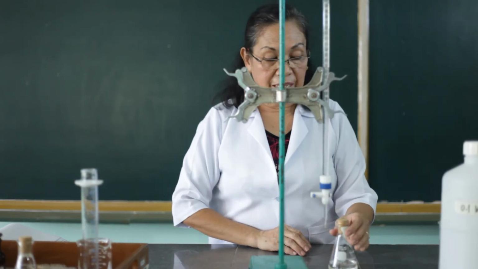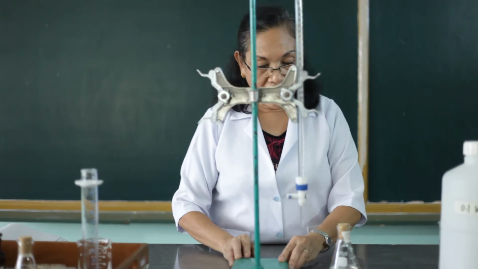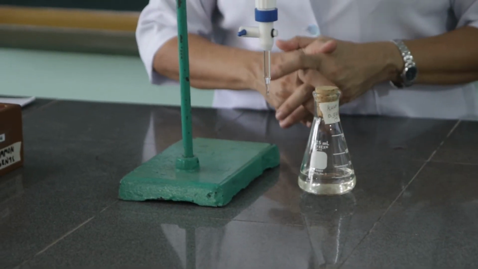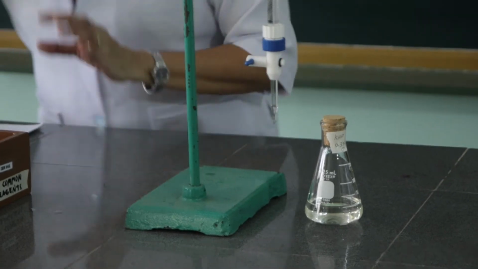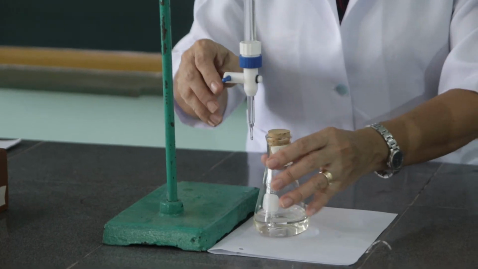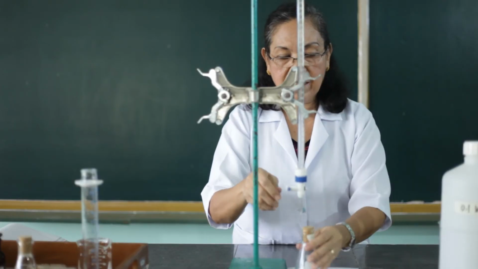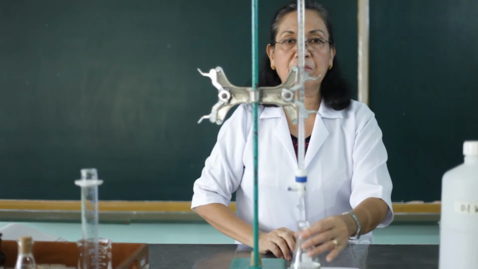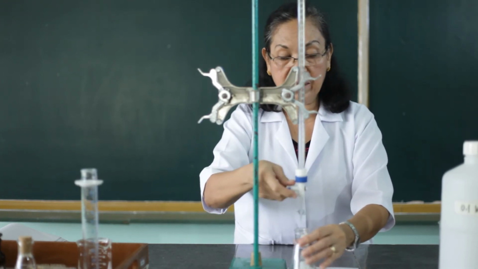It is advisable that when you are going to titrate, you should have a white background underneath our flask so that you can see the endpoint color, which is expected to be light pink. So I'm going to use here a white background. And I will start to titrate. When you titrate, you have to see to it that you run down the liquid slowly.